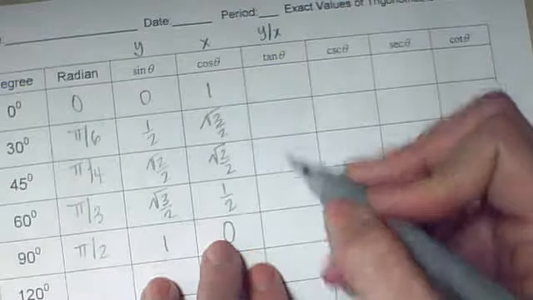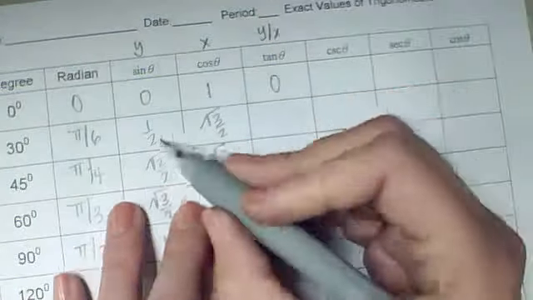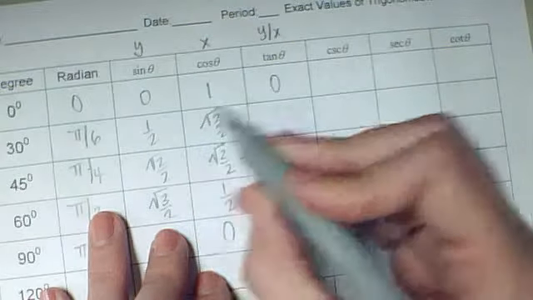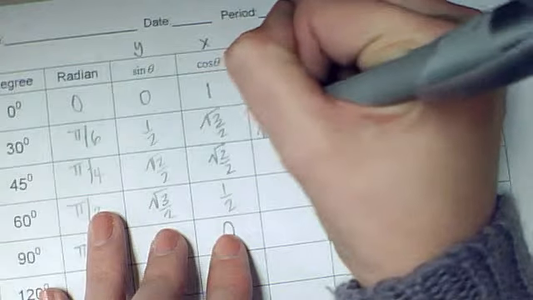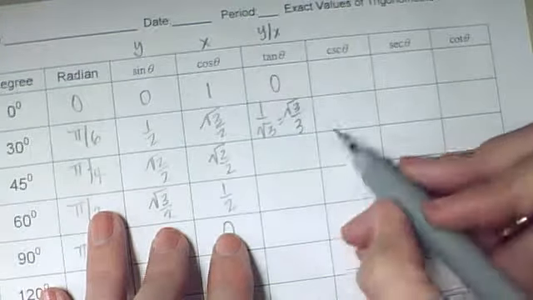Tangent is y over x. I'm not going to continue doing this full part of the chart, but I'll do these first two with you. 0 over 1 is 0. 1/2 over root 3 over 2. Remember that we just do the top times the flip, so 1 over root 3. And if I rationalize that, that's root 3 over 3. And continue on from there.